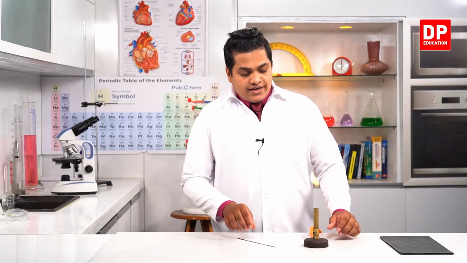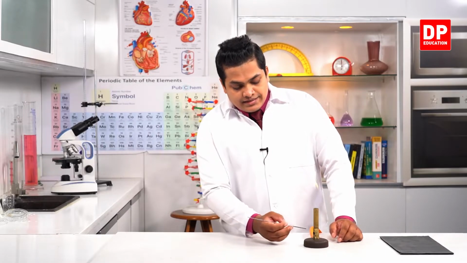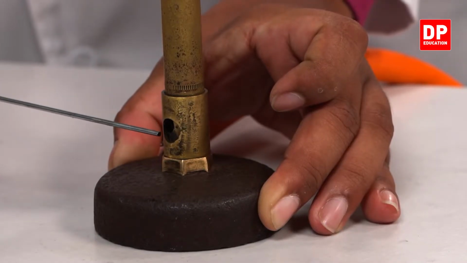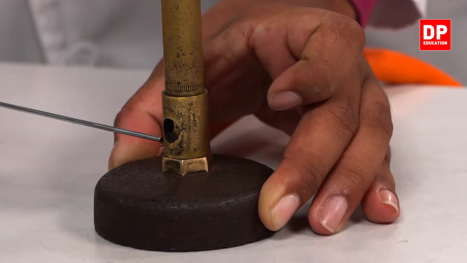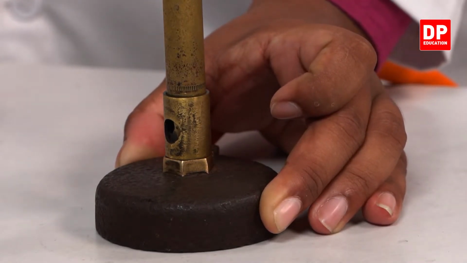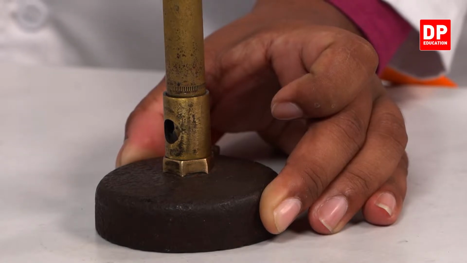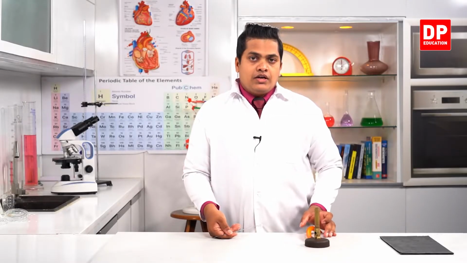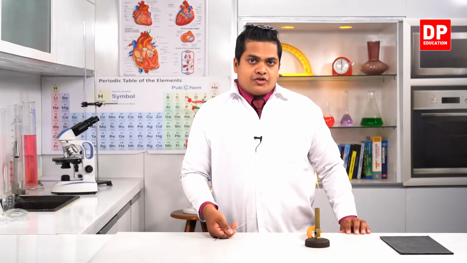It's because there is an air pore here. It allows oxygen gas to flow into the Bunsen burner. You know that to burn any kind of fuel, we need oxygen.